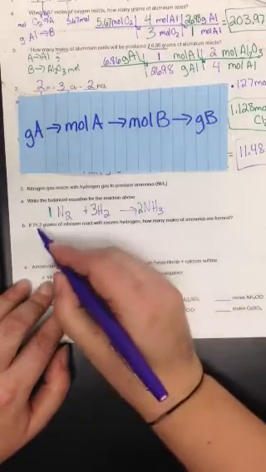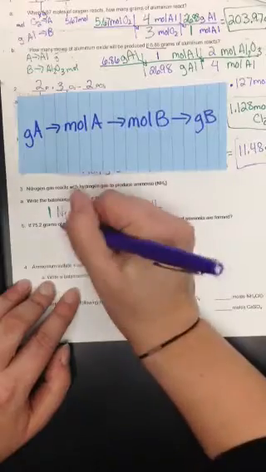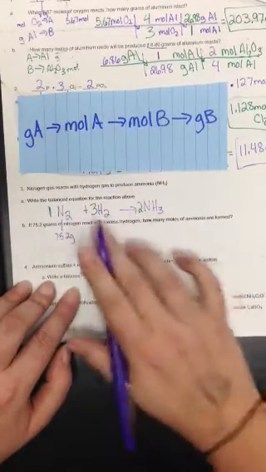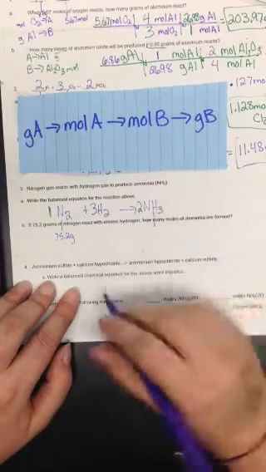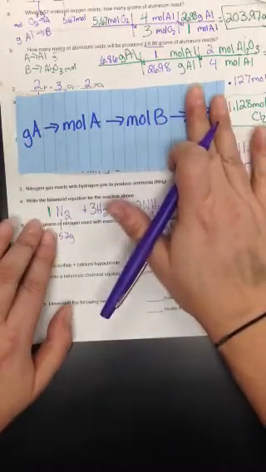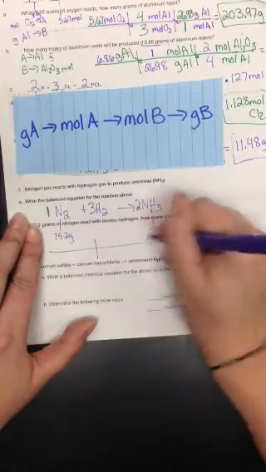Now the next question says, if 75.2 grams of nitrogen, 75.2 grams, react with excess hydrogen, how many moles of ammonia are formed? X moles. This is a gram to mole problem, so it's only 3 sections of the truth table. So I'm going to start that right away.